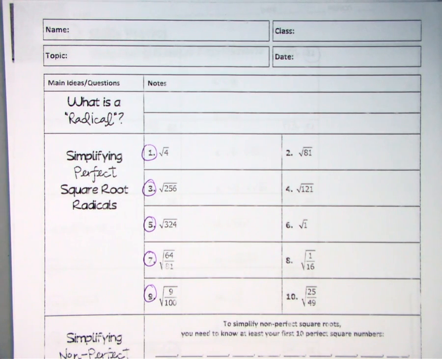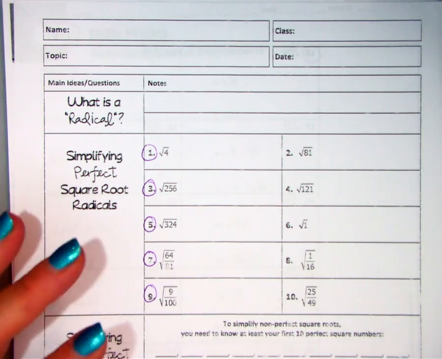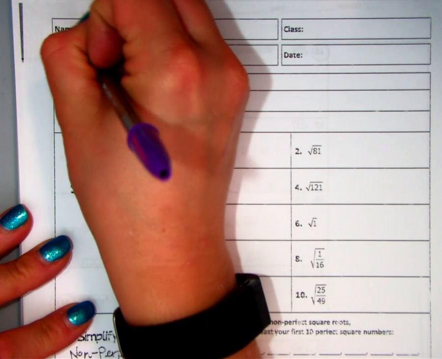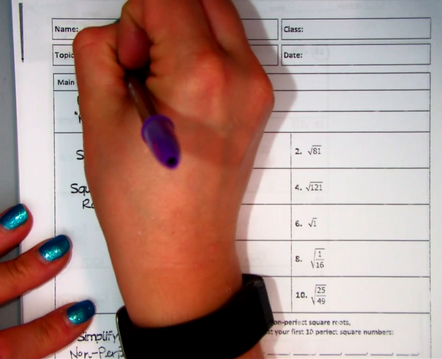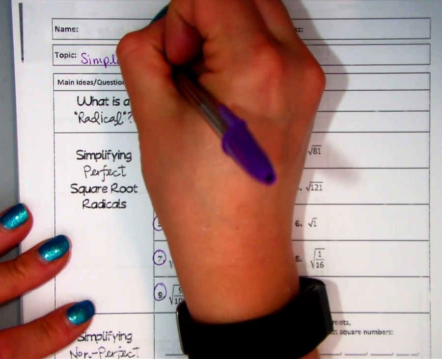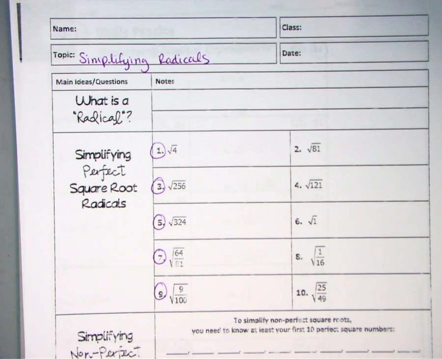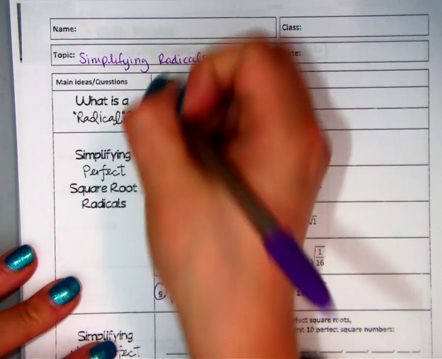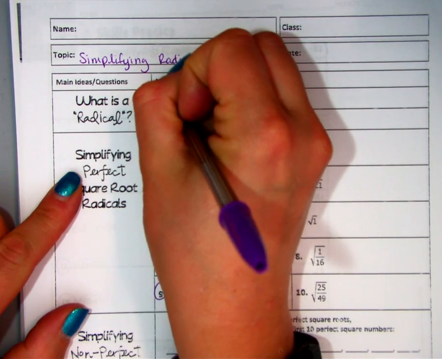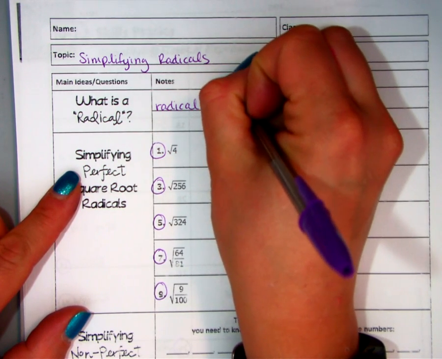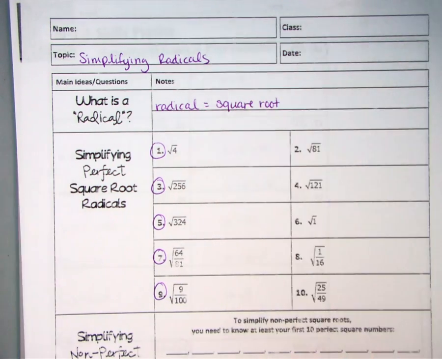Okay, so today we're going to continue our discussion on square roots and how to work with square roots. And the specific topic that we're going to look at today is something called simplifying radicals. And all a radical is, it's another word for saying a square root. So what is a radical? A radical is a square root. So when we talk about simplifying radical expressions, what we mean is simplifying expressions that have square roots in them.